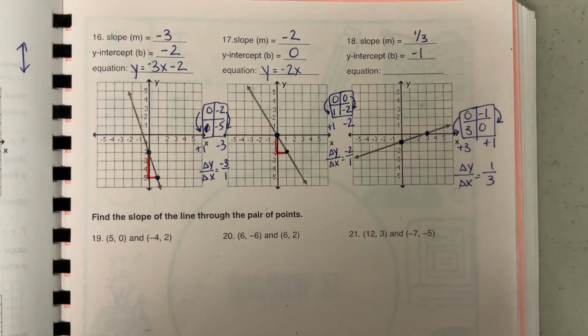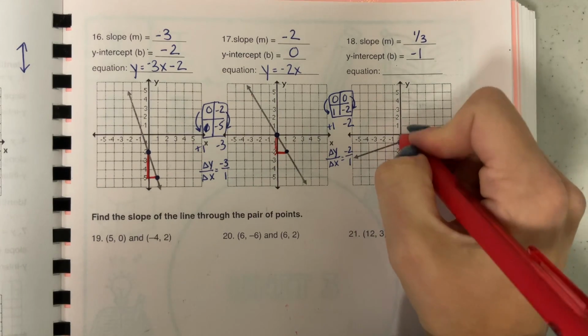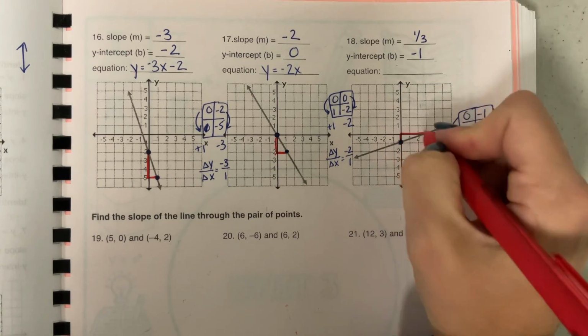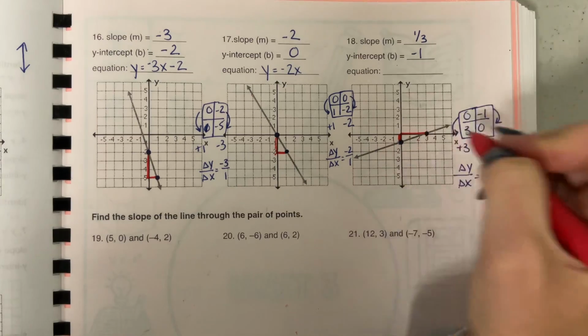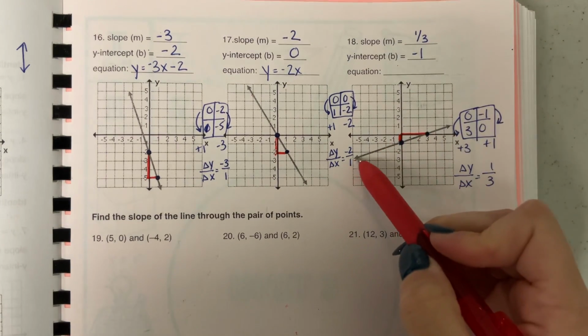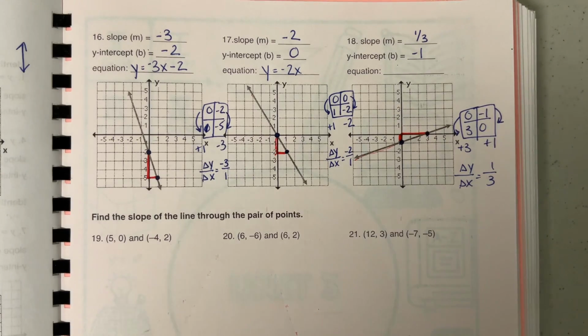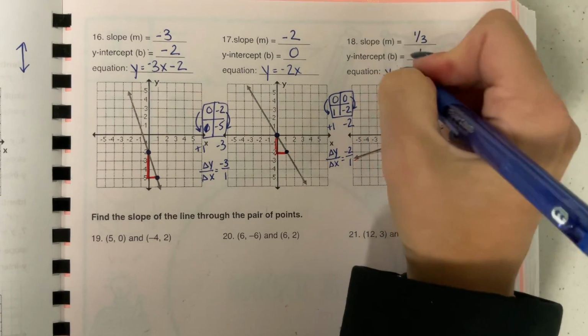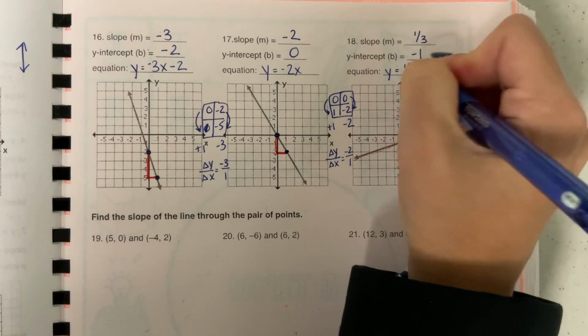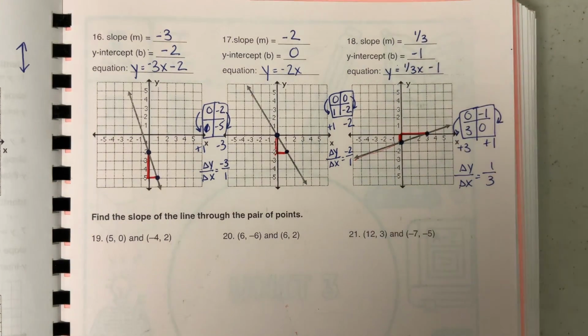We can show this visually by creating our rise over run triangle. We rise 1 and run 3. That line is a positive graph as it is increasing across the coordinate plane. Writing our equation as y equals 1/3 x, and then -1 at the back.